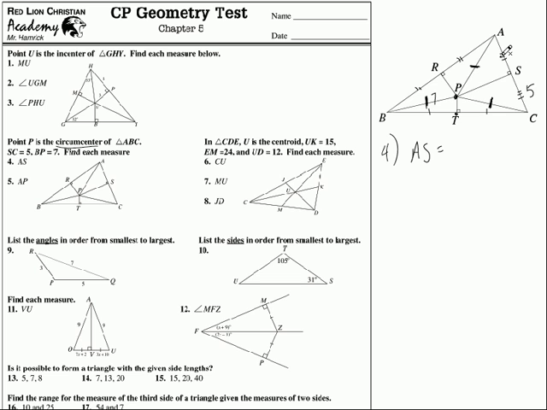Well, that's pretty easy. Look, that's got 3 tick marks. That's got 3 tick marks. Remember, this is a midpoint. So if this is 5, then what's AS? That's going to be 5 as well. So AS is equal to 5. Simple as that.